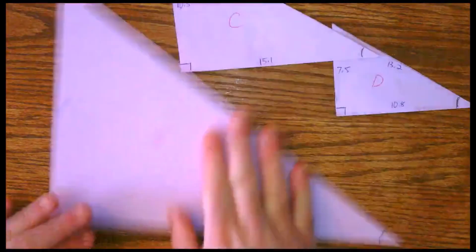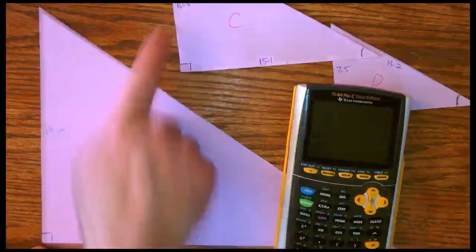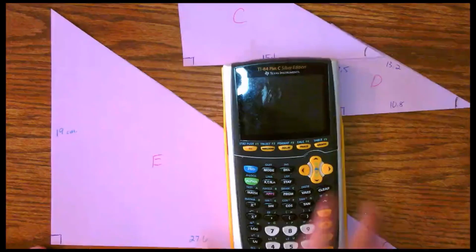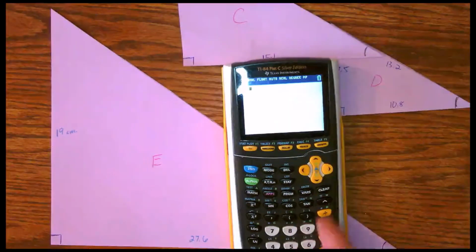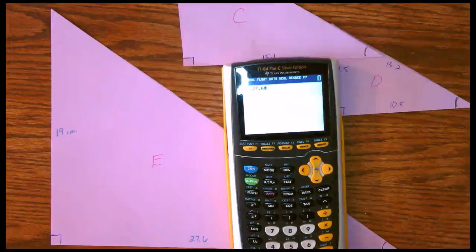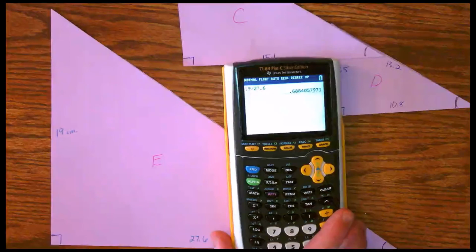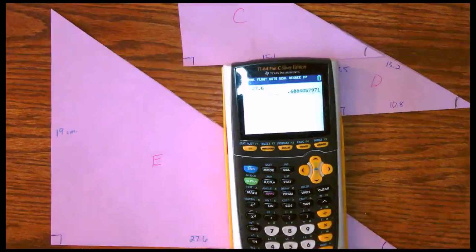And so, if we take those, and just like we did 10.5 divided by 15.1, if I take 19 and divide by 27.6, hopefully we get something close to 0.70. And we do, 0.69. Okay, it's pretty darn close.